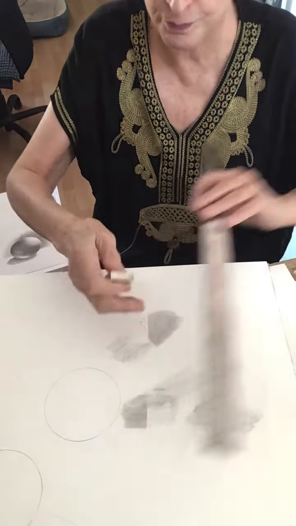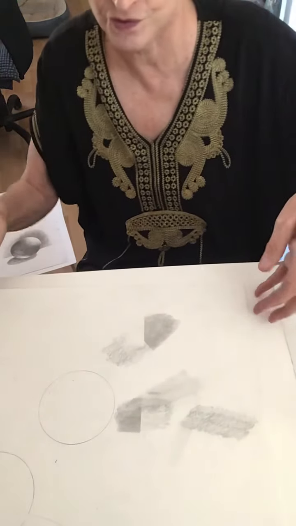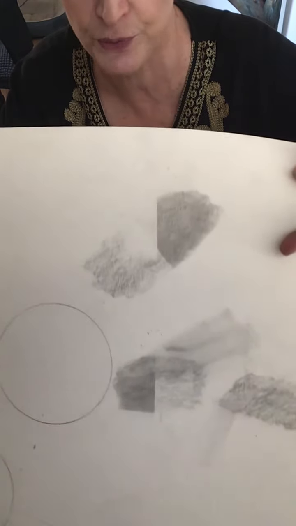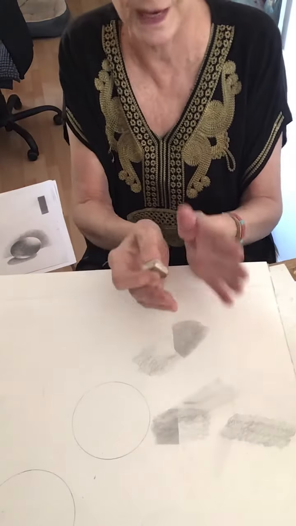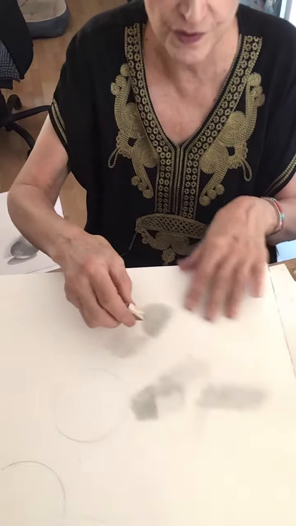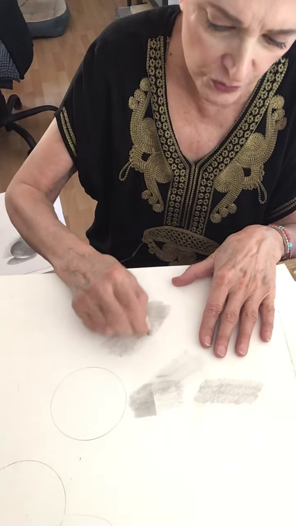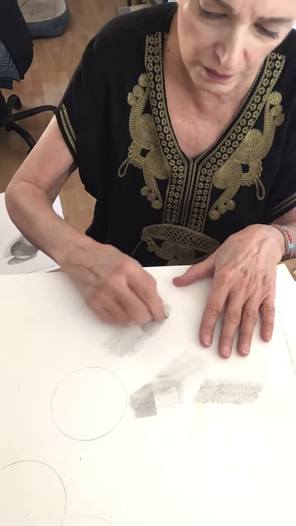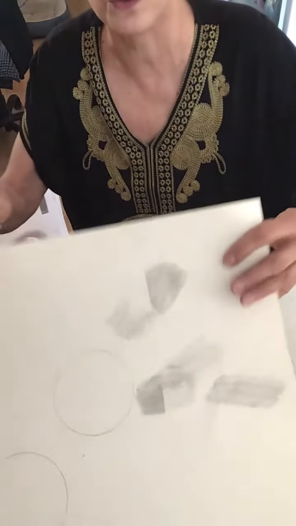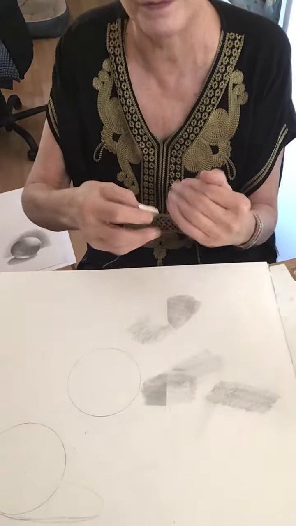You can remove parts of it because this is Bristol and because I haven't pressed hard. I can get down and put highlights in. I can blend with my eraser as well. It's not quite as controllable, but you can go in and out of the drawing, and that's really what I want you to know about it.